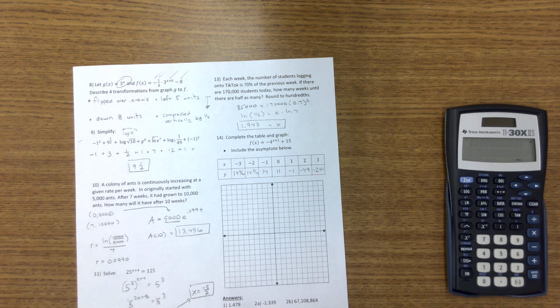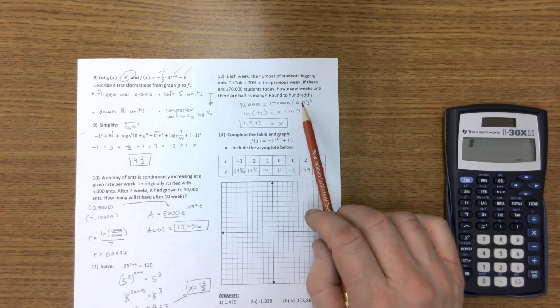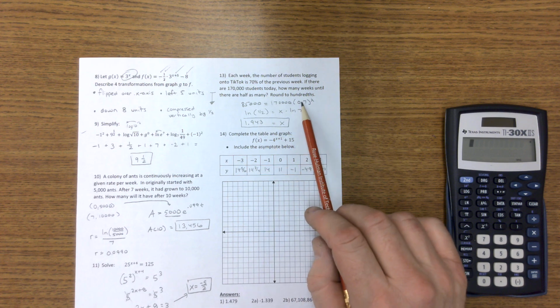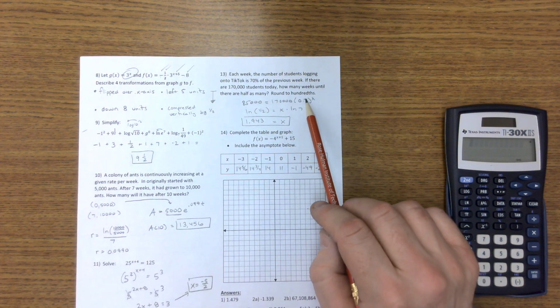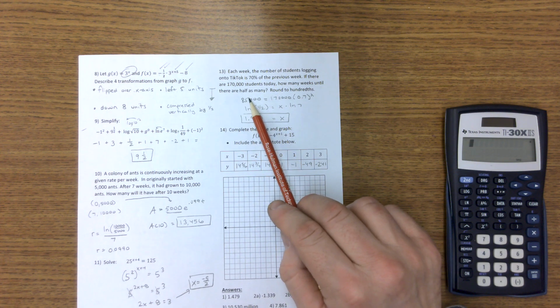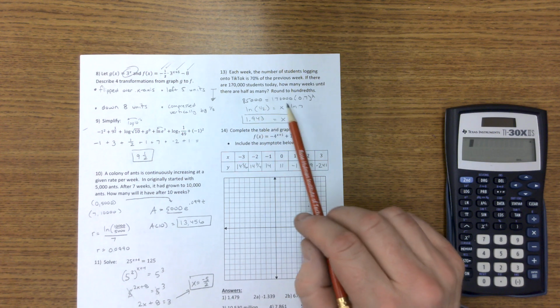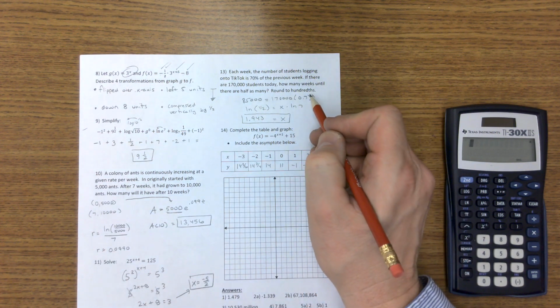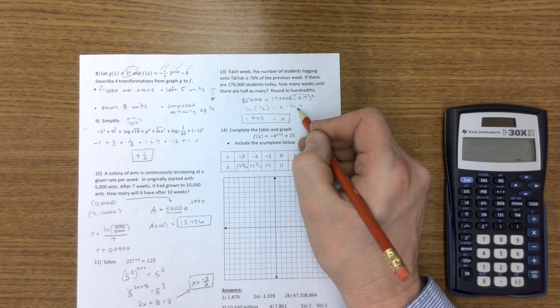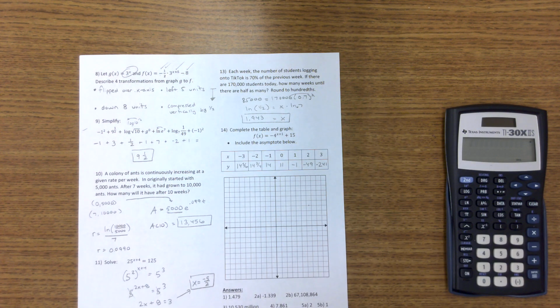Each week, the number of students logging on the TikTok is 70% of the previous week. Well, that's the rate. I'm not adding a rate. I'm not subtracting a rate. It's not continuous. That's the rate, so I use that rate. And I want to go from this amount to half as many. Divide it over as a half. Take the natural log of both sides, and this will come down. That would be 0.7. And now we just type it in, and we have it.